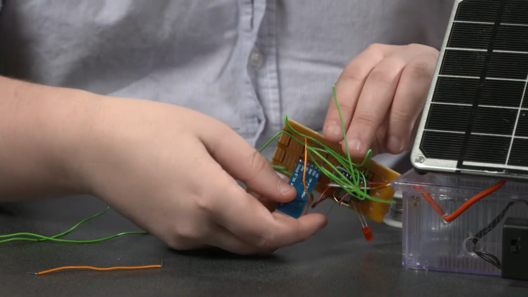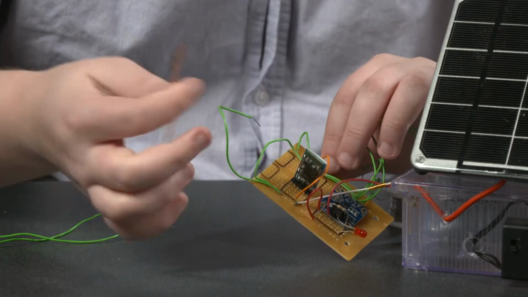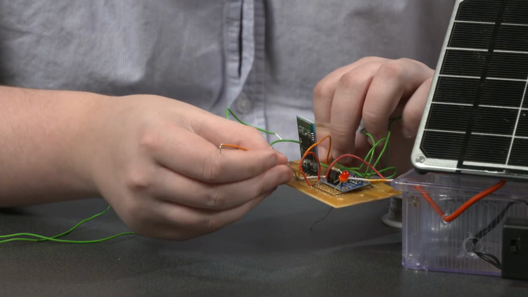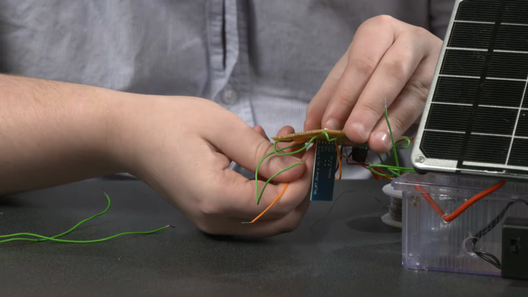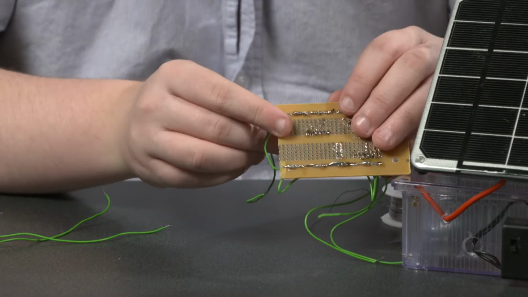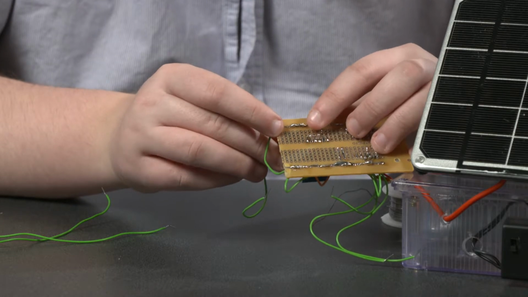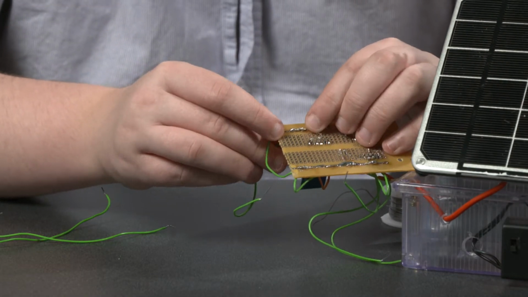Okay. Now we're going to do the same for ground, which is right next to the power that we had. So put that there. Make sure they don't touch, but solder it. Actually, that's next to ground, so that'll be actually good.